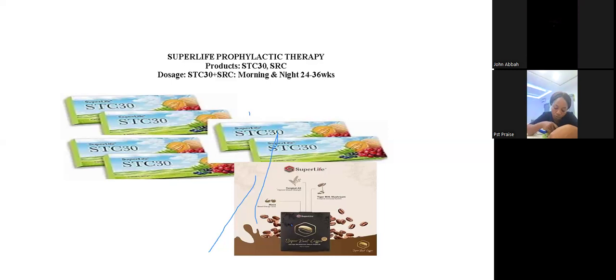Any product that has the capacity to repair, to replicate, or to rejuvenate cells, that product carries life. That's why the adoption of these products is unparalleled.